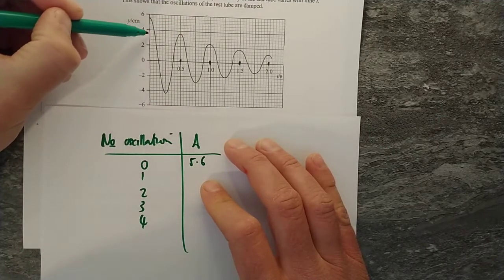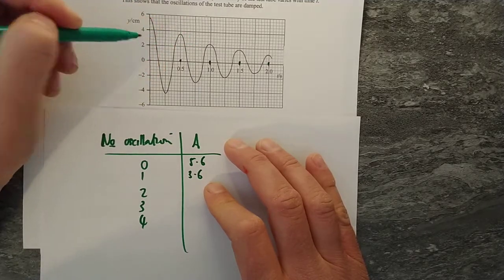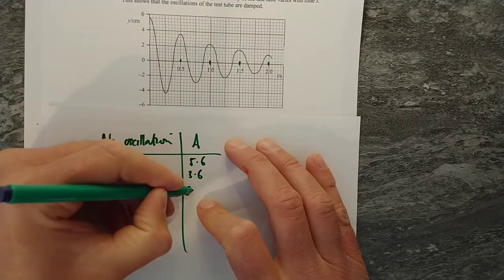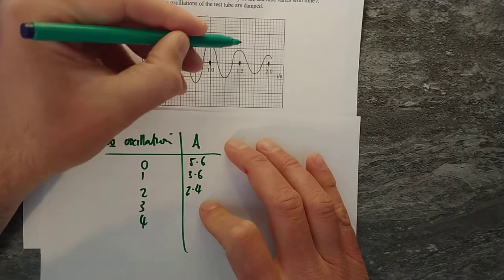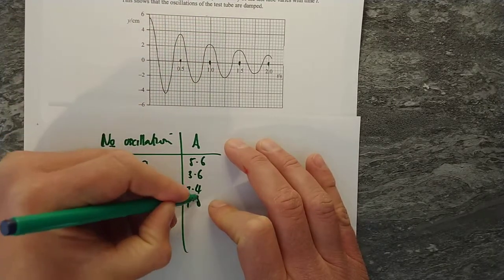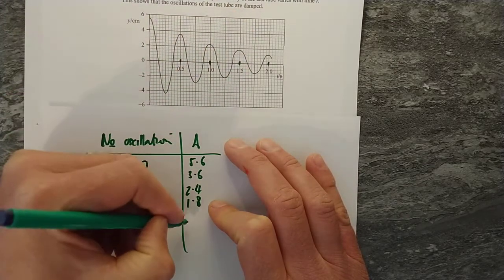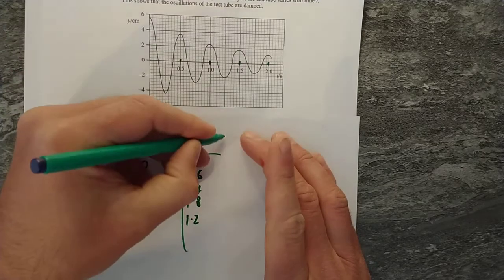This one here is looking like 3.6. This one here is looking like 2.4. This one here is looking like 1.8. And then this one here is 1.2, I think.